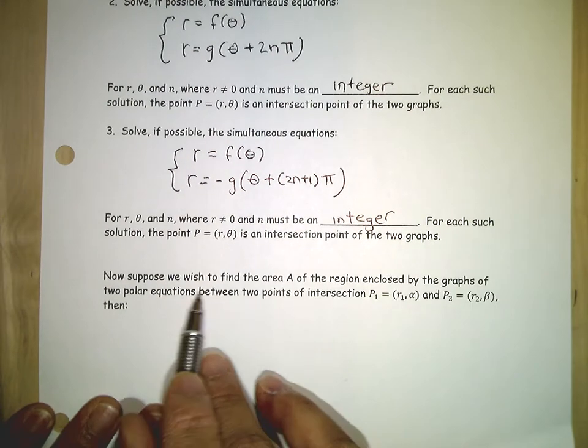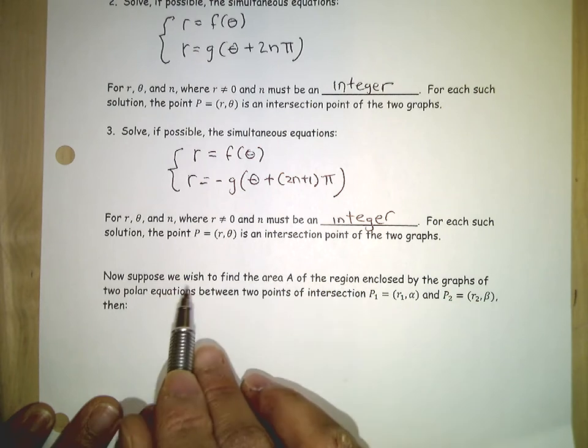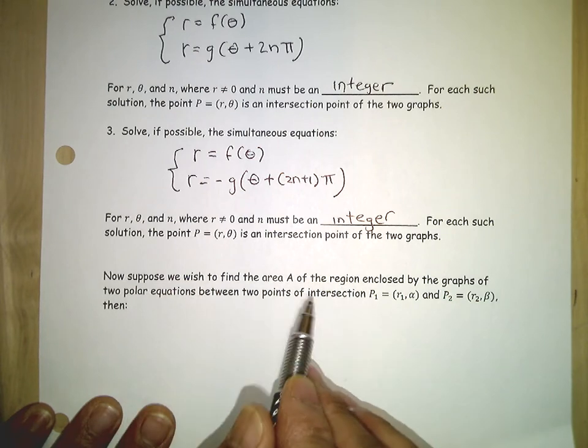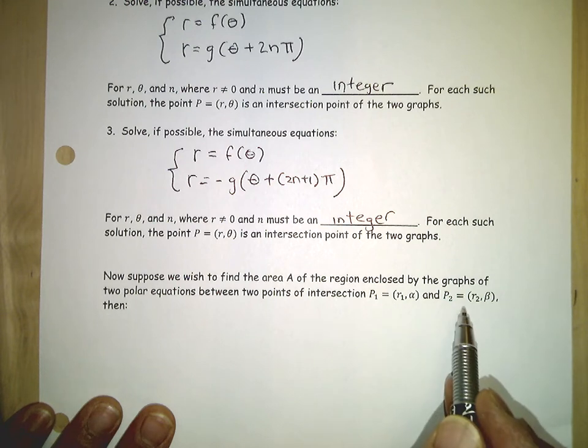So now, suppose we wish to find the area A of the region enclosed by the graphs of the two polar equations between the 2 points of intersection, P1 is (r1, alpha) and P2 is (r2, beta).